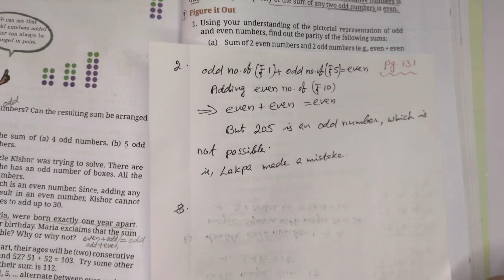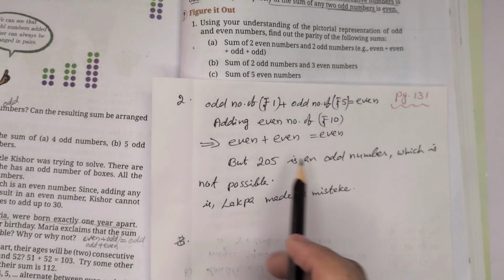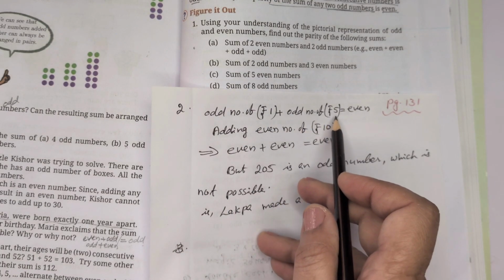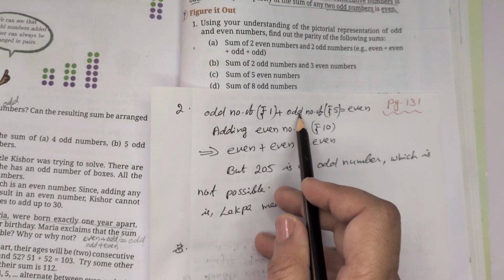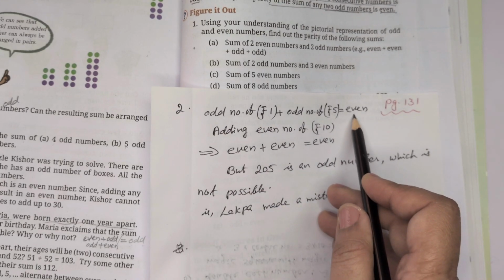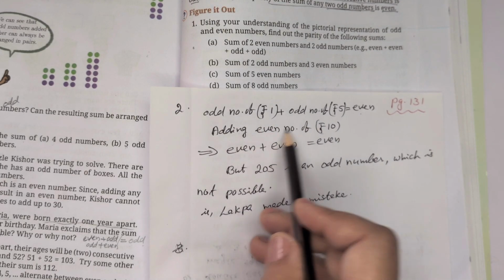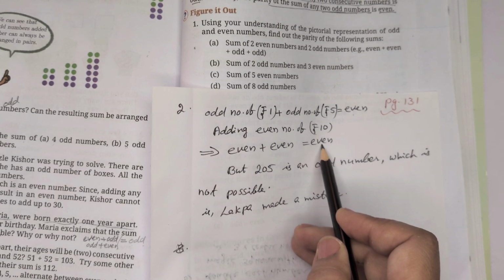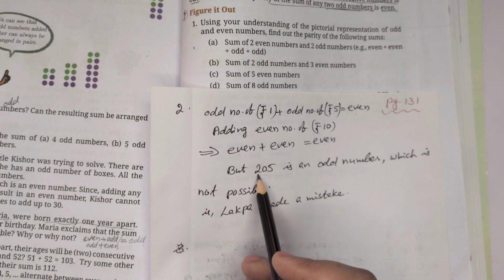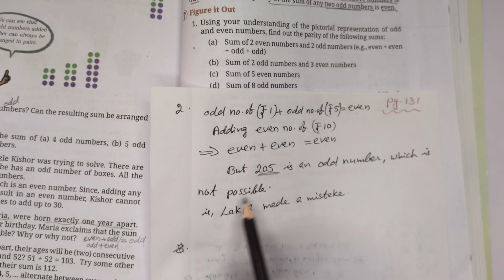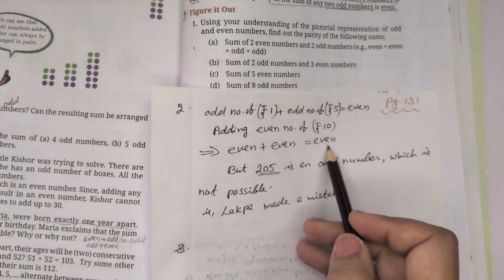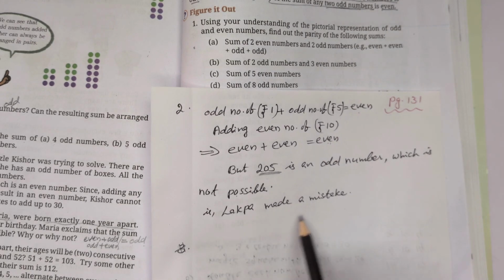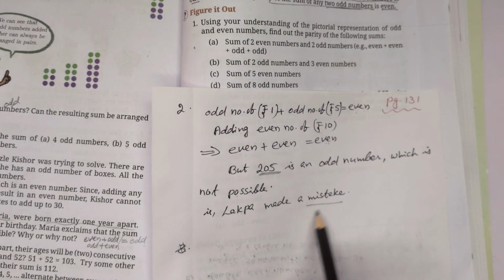Odd number of 1 rupee coins plus odd number of 5 rupee coins. So two odd numbers will give even. And then adding an even number of 10 rupee coins, even plus even, again even, we are supposed to get. But here 205 is an odd number, which is not possible. We are supposed to get the total as an even number only, which means Lakpa made a mistake in that.